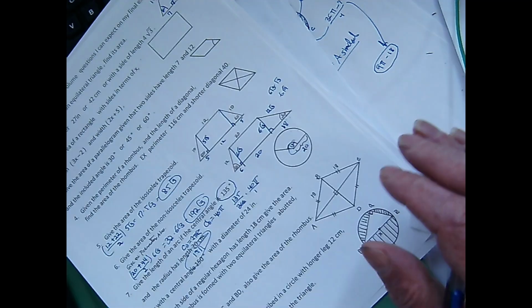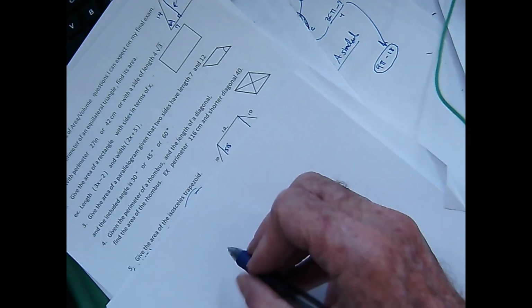Let's go and do a couple more things together. Each side of a regular hexagon has length 18. Give the area. I'm going to sketch a hexagon real quick. See if you could too.